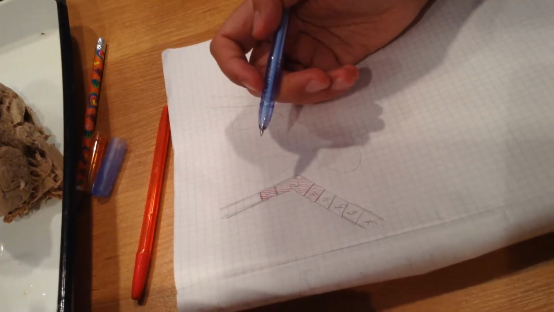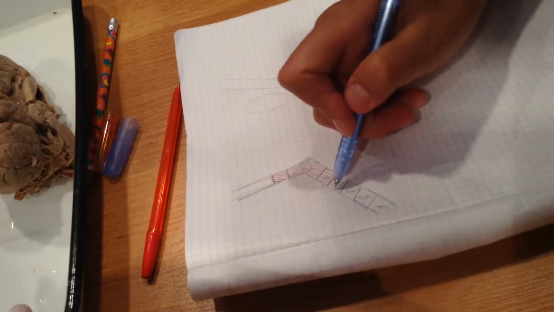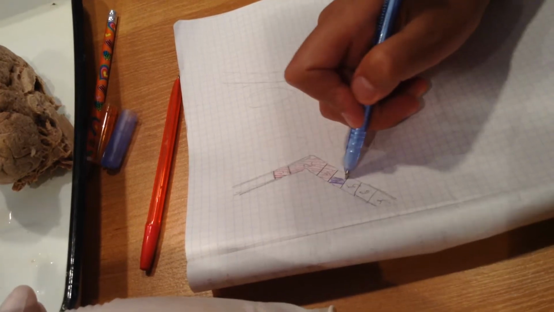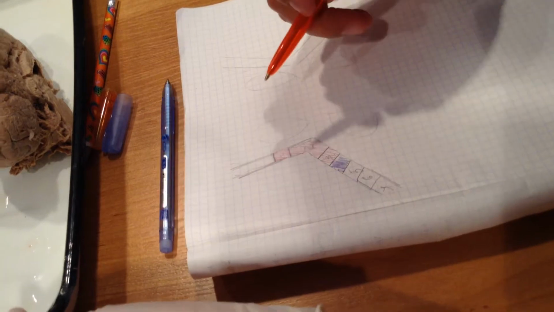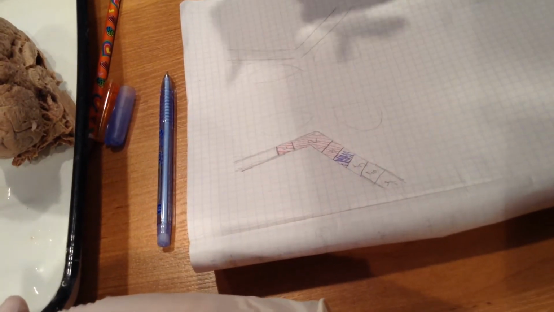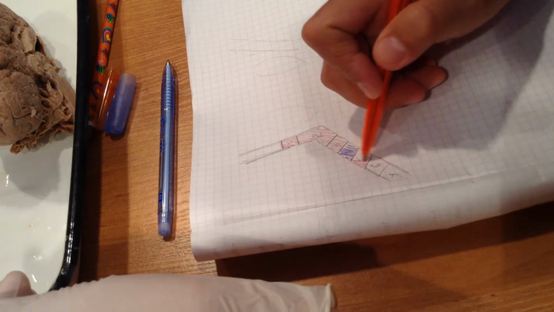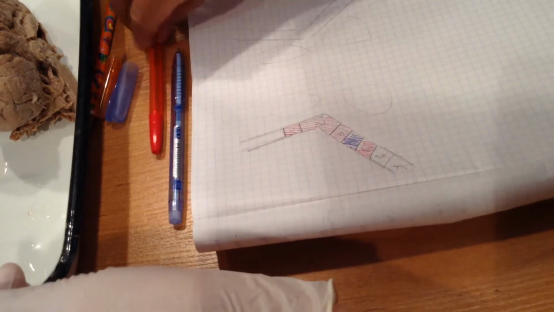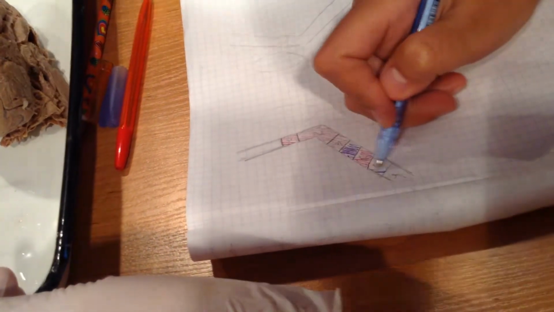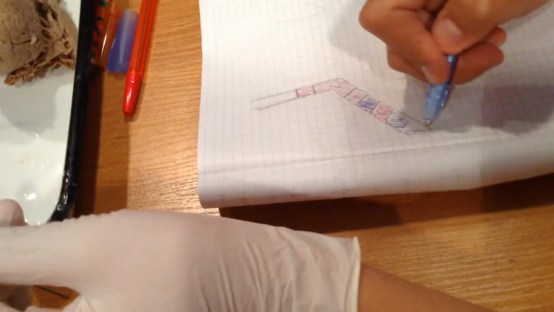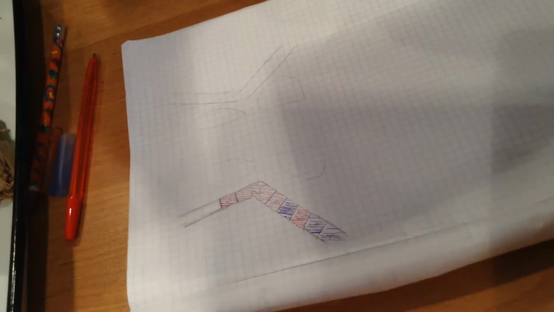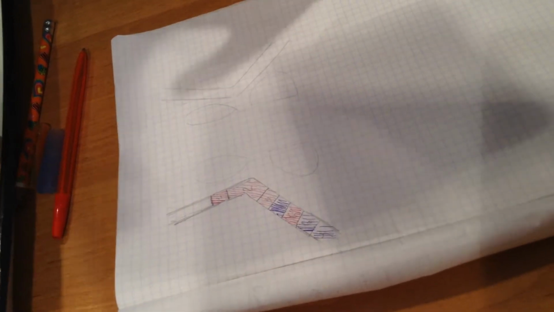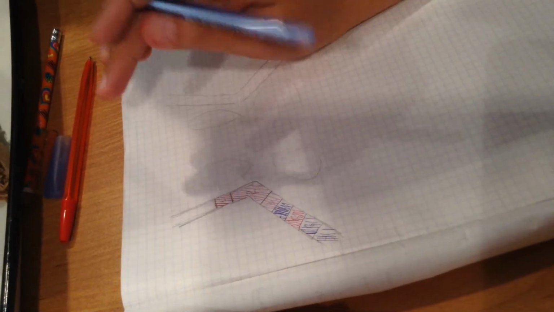Tractus thalamocorticalis, blue. Tractus occipito-temporo-parieto-pontinus, and visual and hearing. Do you know? These are the main pathways which go from peripheral structures, for example skin, to the brain, to the cortex. Yeah, my students?